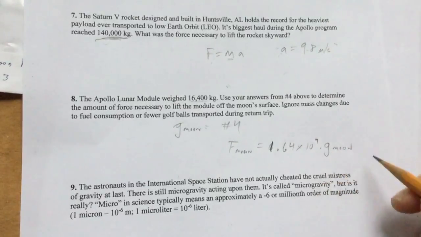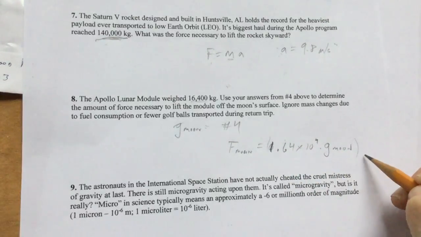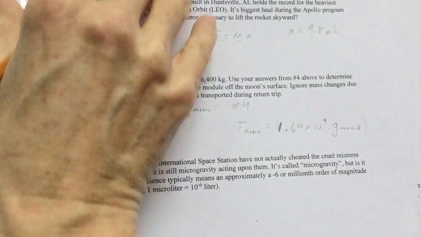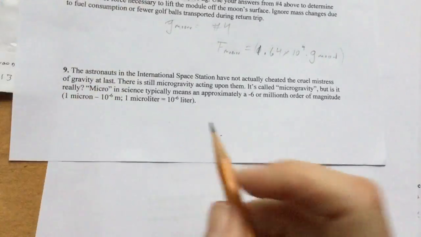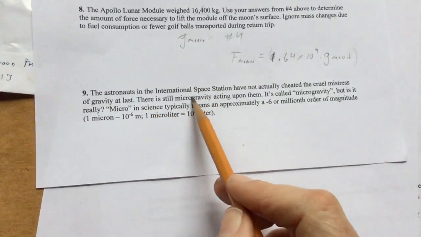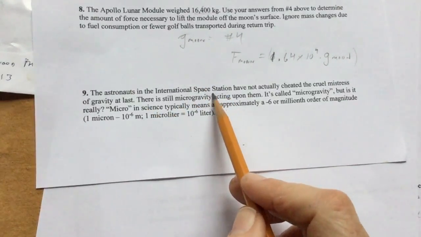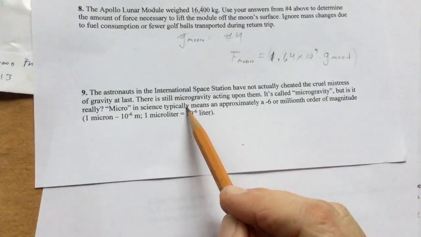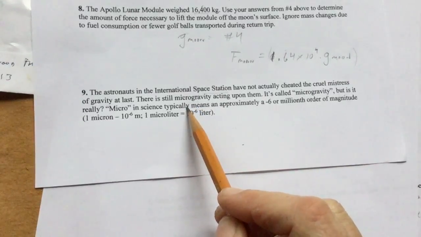So that's really just a pretty simple calculation once you did number 4. Now number 9, again, is a super big challenge, but we like to think about those astronauts up there in the International Space Station. They're weightless, right? And they talk about them being in microgravity, okay?